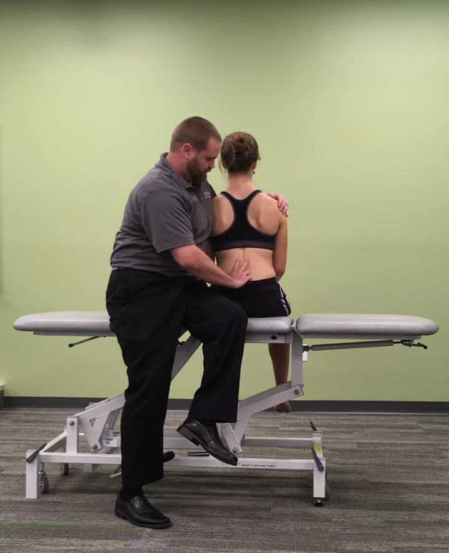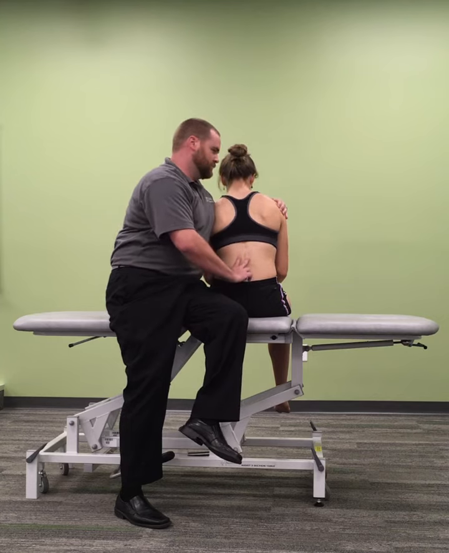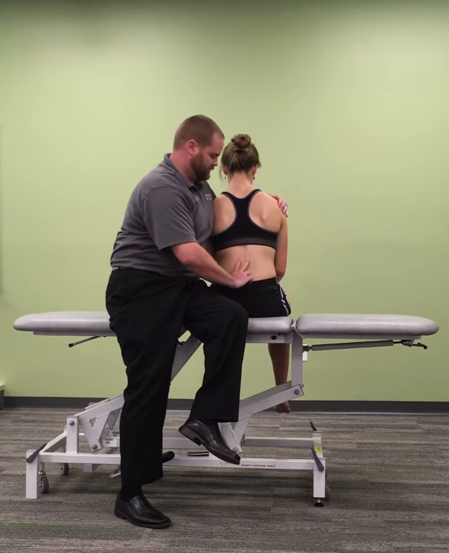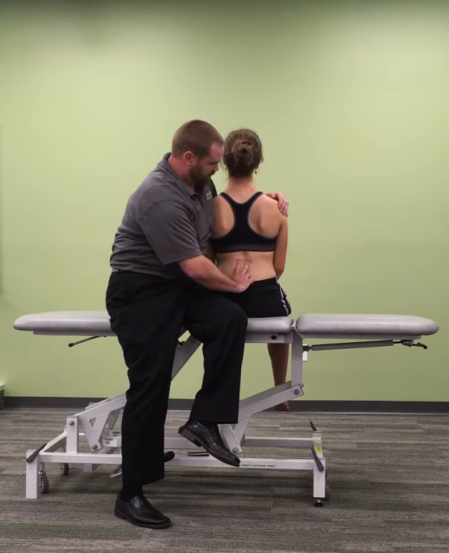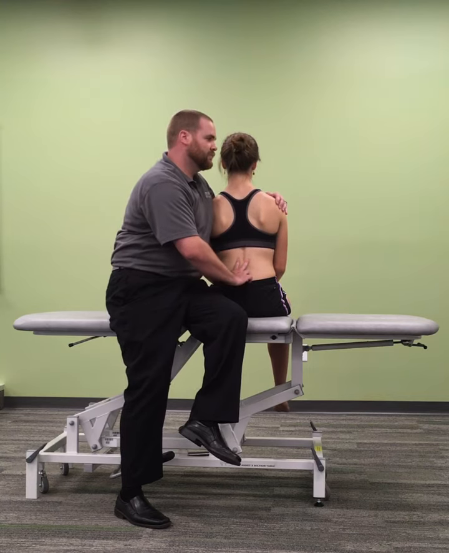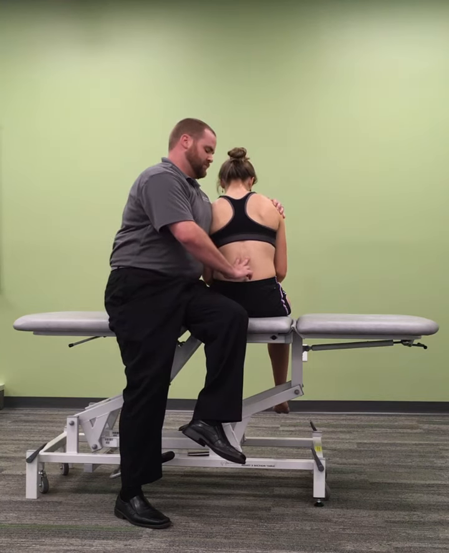Note the asymmetry of the vertebra in the neutral position. Now introduce flexion or extension and notice how the asymmetry changes. This vertebra becomes more symmetric in flexion and more asymmetric in extension.